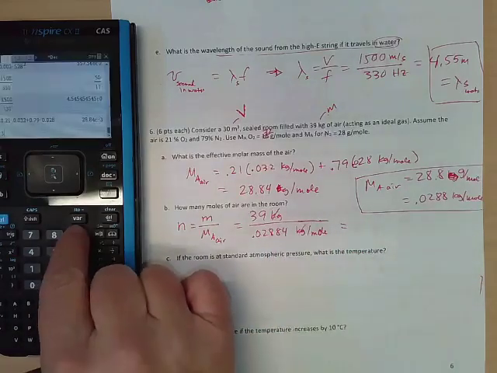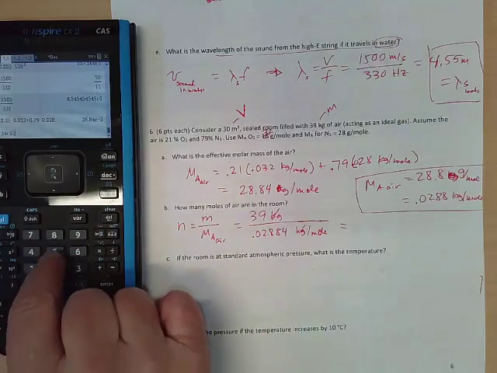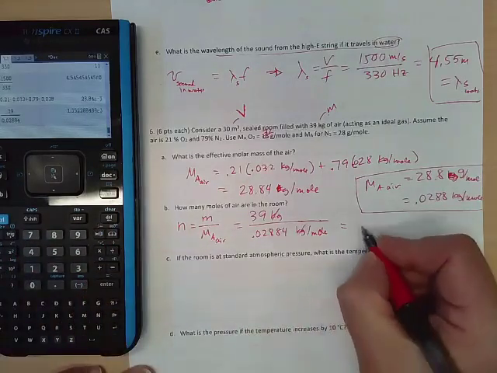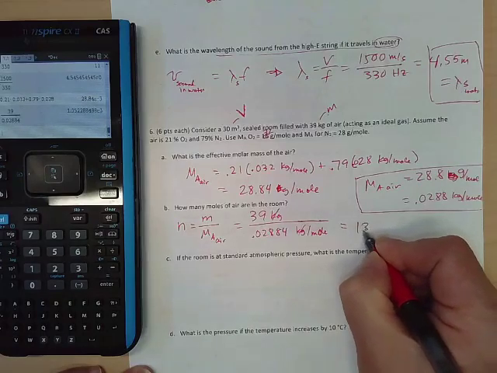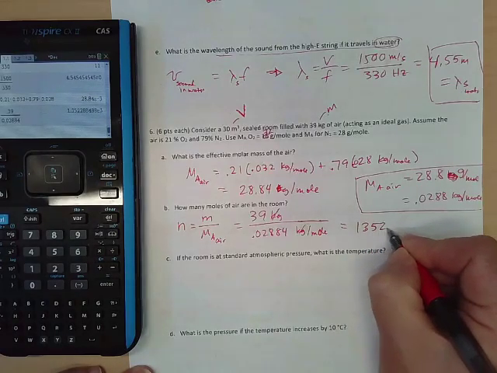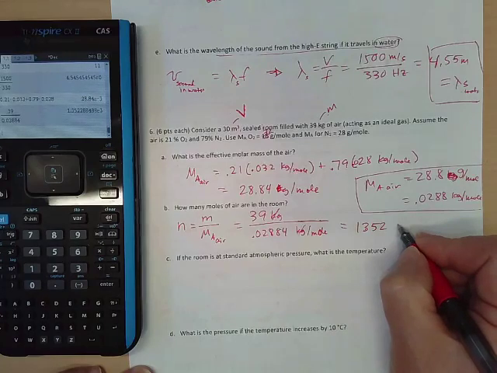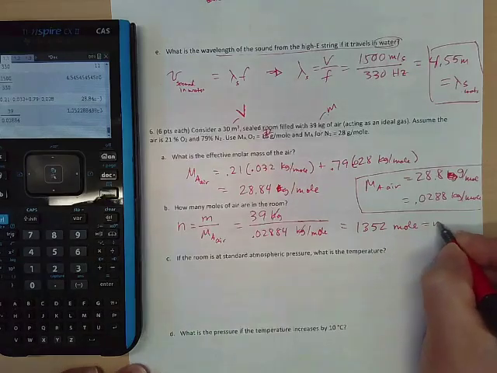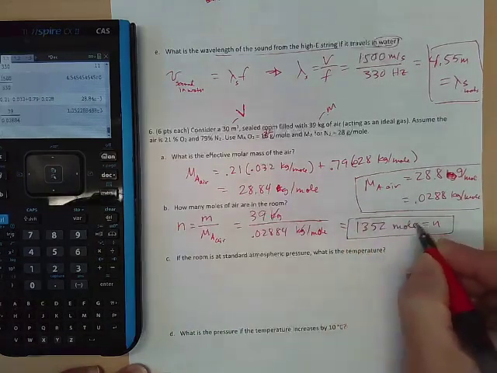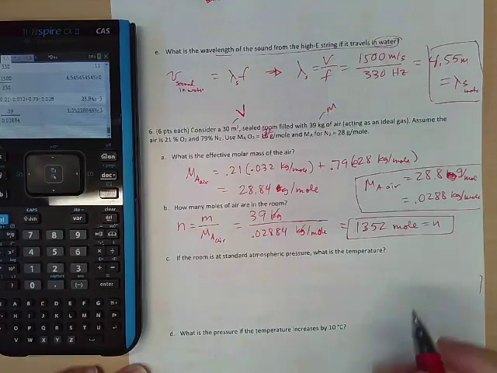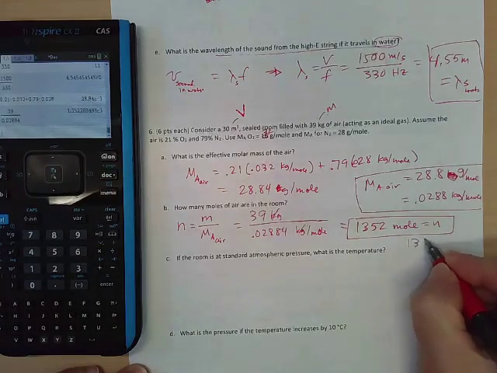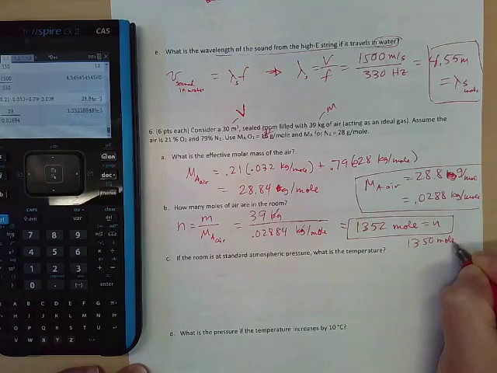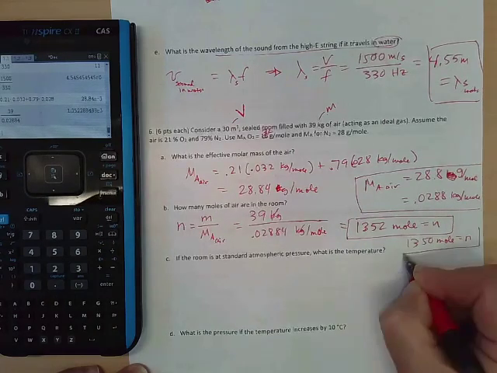So 39 divided by 0.02884 is 1352 moles. Good. Or 1350 if we're rounding, getting lazy here. That should be the official answer, I guess.